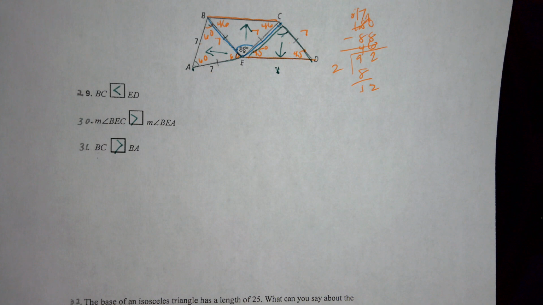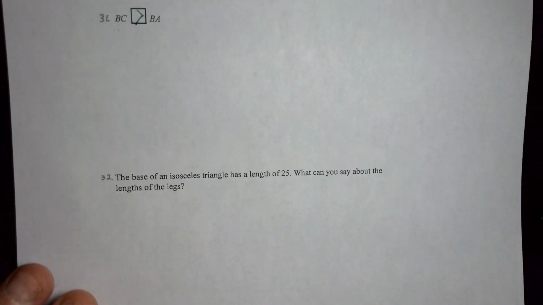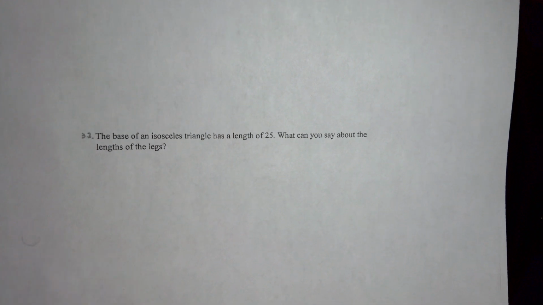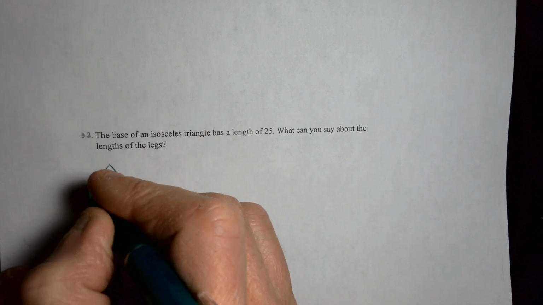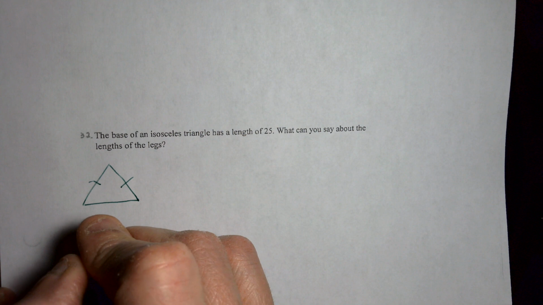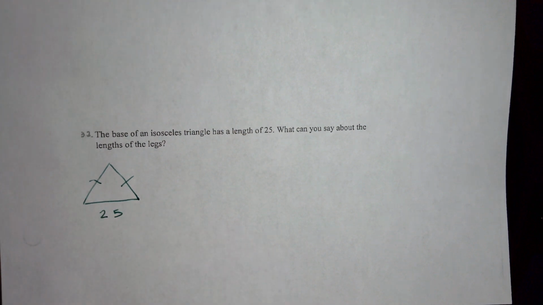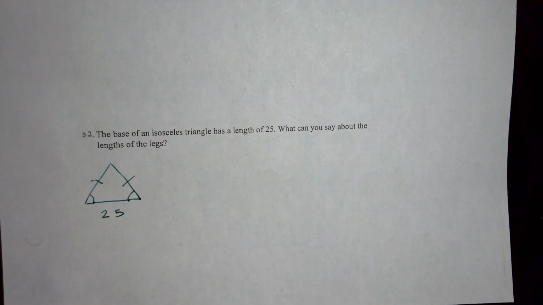All right, we are almost done. The base of the isosceles triangle. Okay, again, picture person here. Gotta do this base. So these are the same. The base of a triangle has a length of 25. Okay, so I know these are the same by the isosceles triangle theorem. What can you say about the lengths of the side? What do you think?